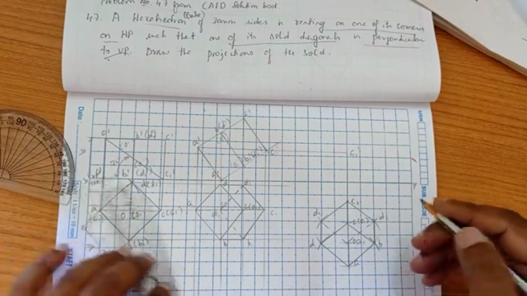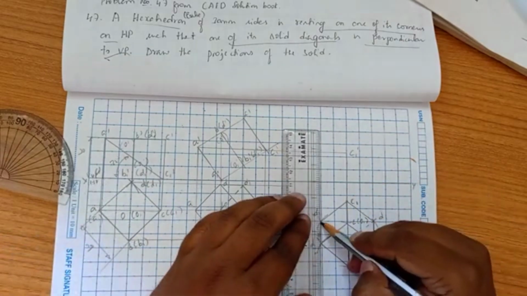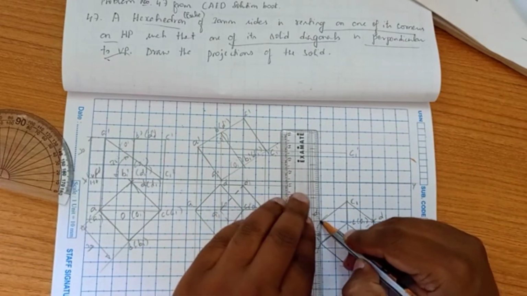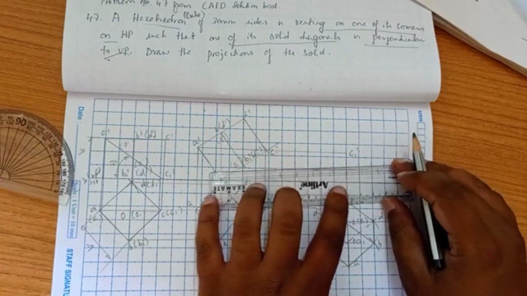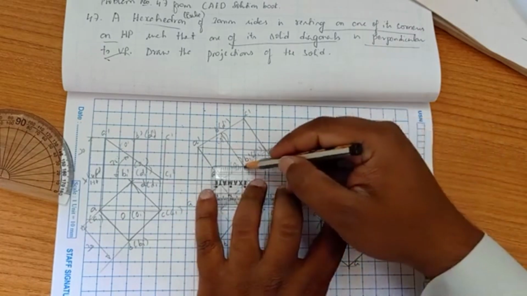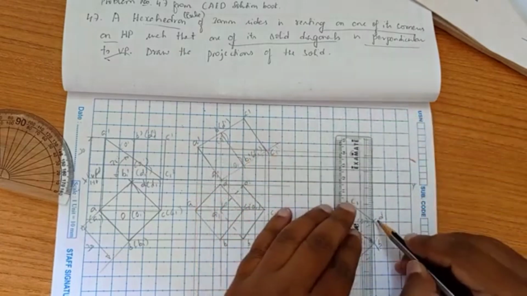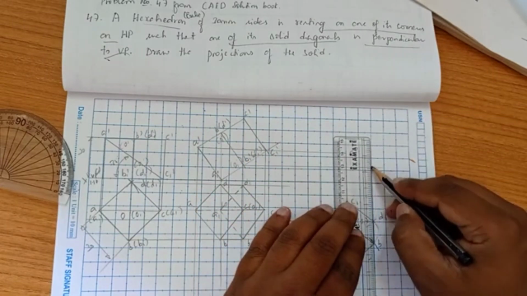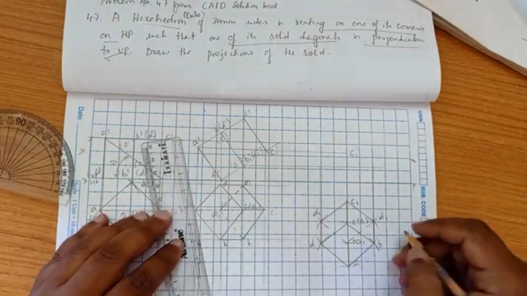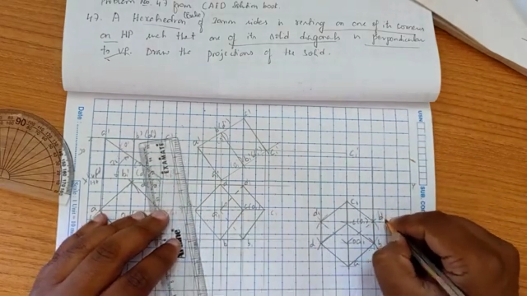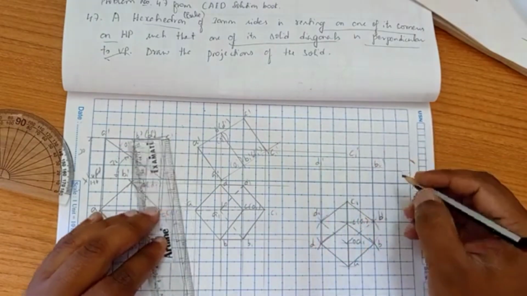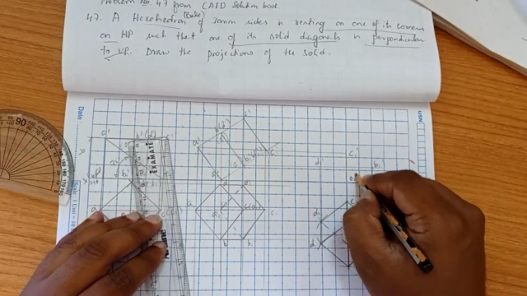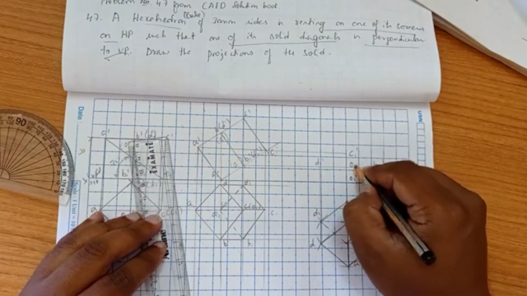Okay, now projecting this D1 here. This is B1, D1 dash, B1 dash, and this point here B1 dash, and this is O1 dash.